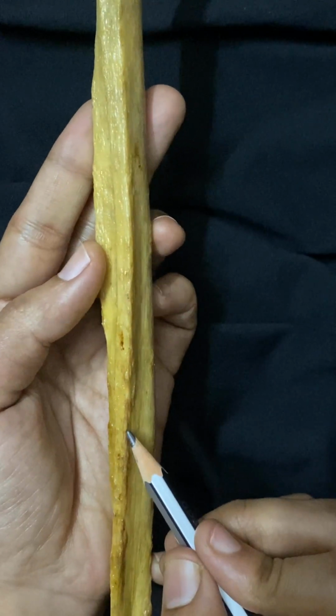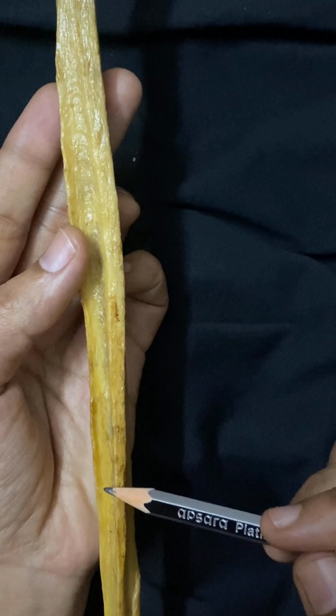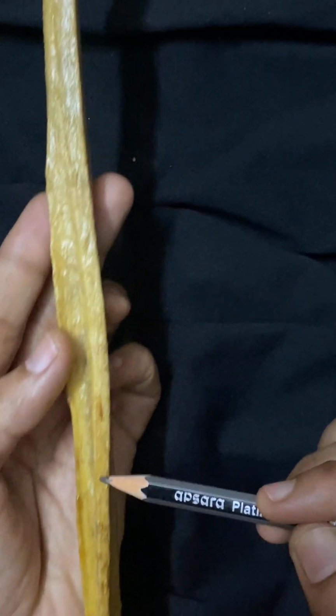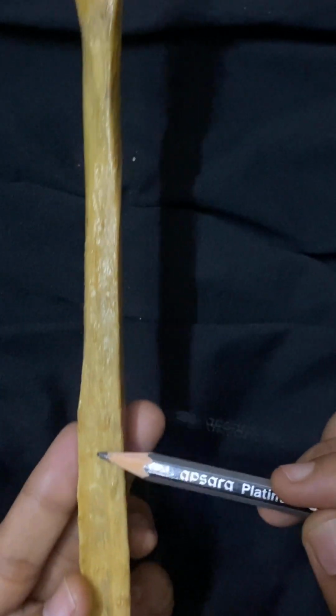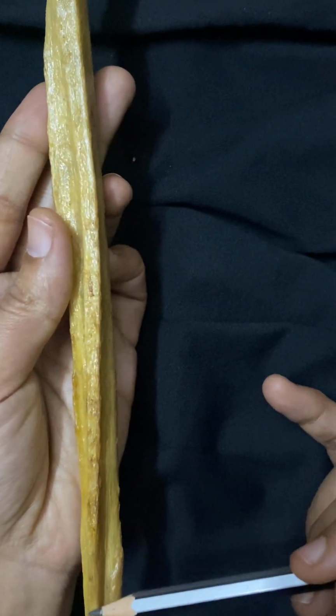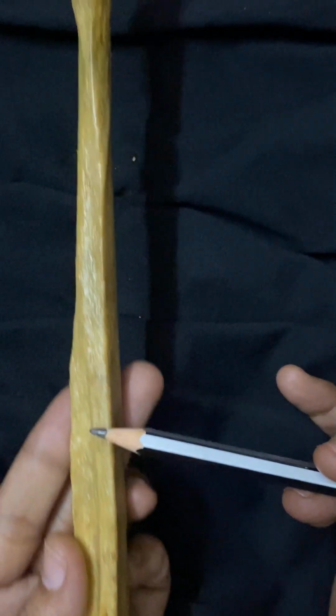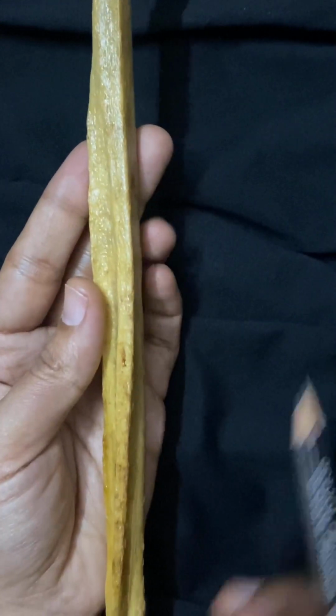Just closer to this anterior border is the medial border. So between these two borders is the medial surface. This surface is the thinnest surface in this bone, which is just 1 millimeter width. So this is medial surface between anterior border and medial border.